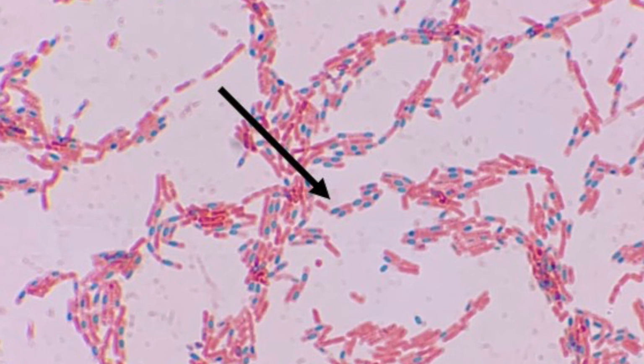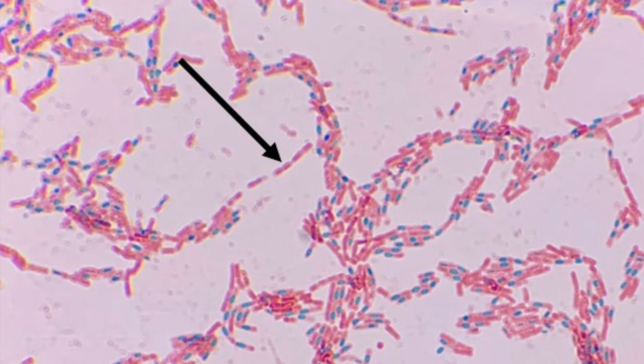And you can also, if you look really close, you can see that the location of these spores are subterminal. So whenever I was talking about the three different locations, you have centrally located, subterminal, and terminal. These spores are subterminal, and that helps us to identify what kind of bacillus this is. And then if you have the pink cells that are only pink, then these are going to be the vegetative cells that have not undergone sporulation yet.